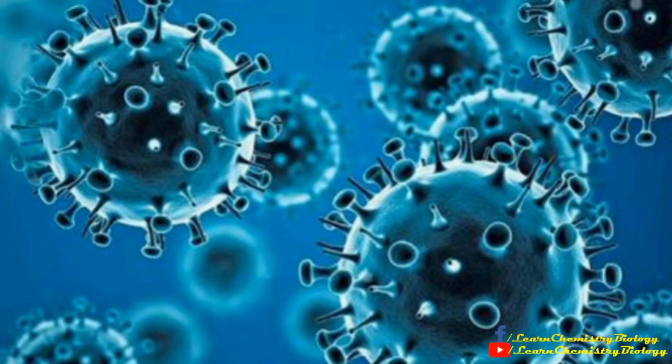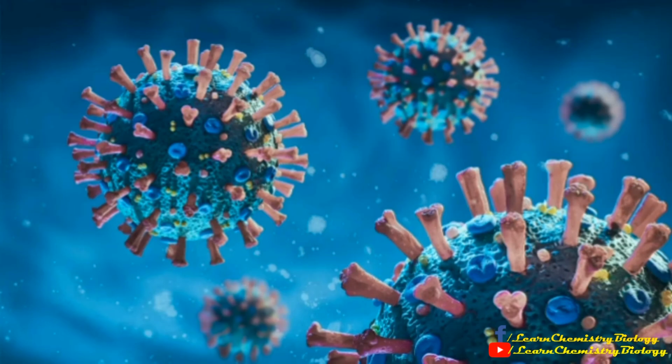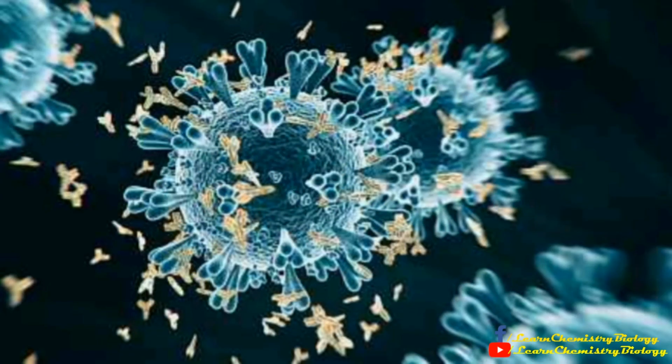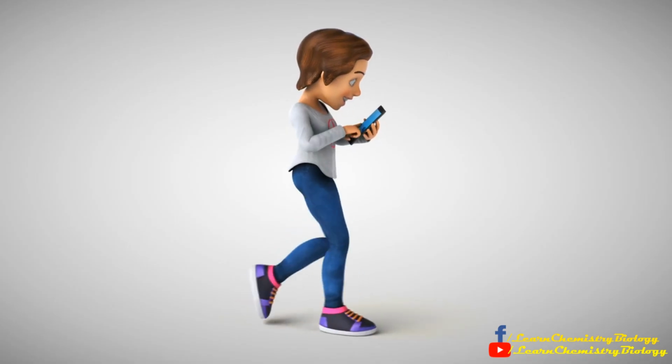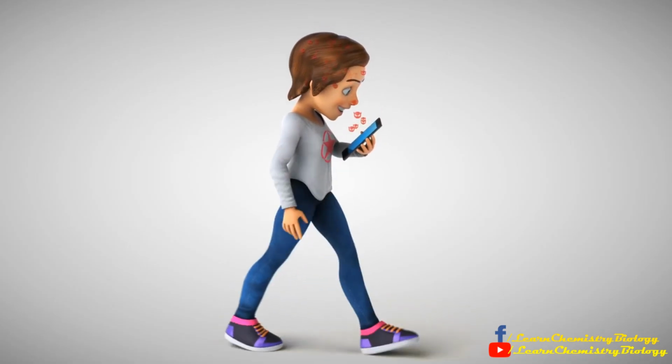Transmission. COVID-19 transmits when people breathe in air contaminated by droplets and small airborne particles. The risk of breathing these in is highest when people are in close proximity, but they can be inhaled over longer distances, particularly indoors. Vaccination for COVID-19. Following are some common vaccines for COVID-19: Pfizer, Moderna, Sinopharm, Sputnik V, and Oxford AstraZeneca.